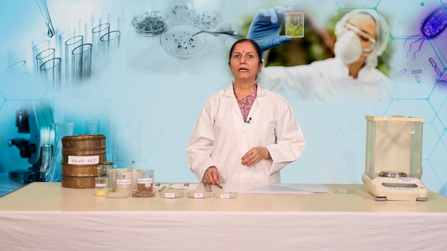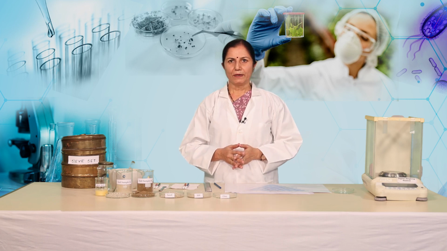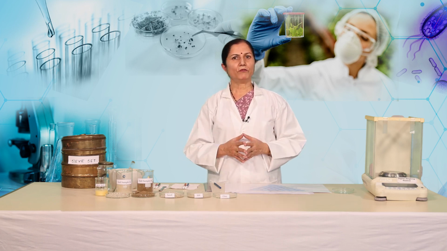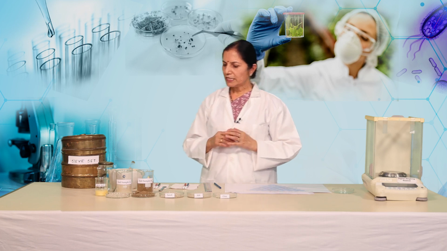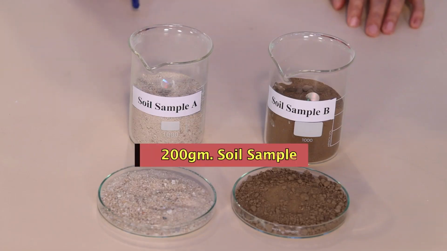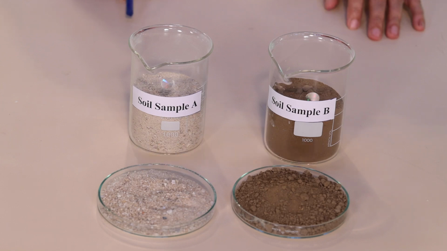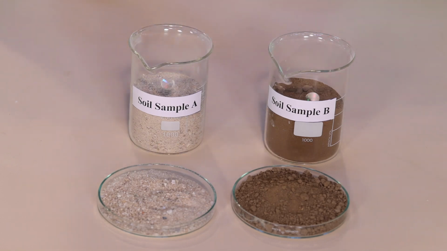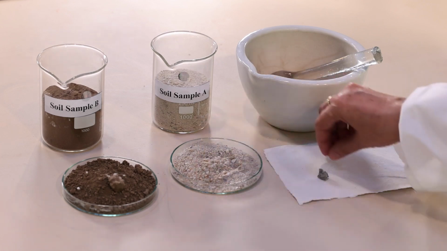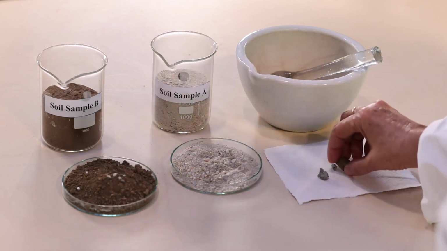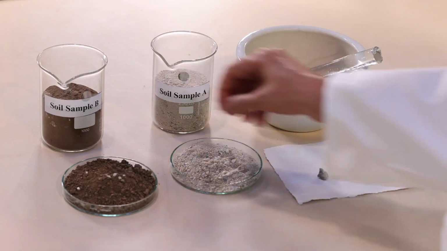Dear learners, 2 methods are explained here. Any of these 2 may be followed. Let's study method 1. In this method, we have to collect 200 grams of soil sample from different locations. Label them as sample A and sample B. Remove the stones, or any roots if present in this.